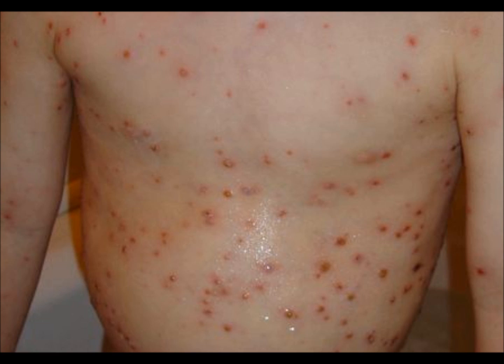This is a man who has genital herpes. The lesions here are classically described as grouped, painful vesicles. The lesions typically last between 7 to 10 days, and treatment can be started with acyclovir.